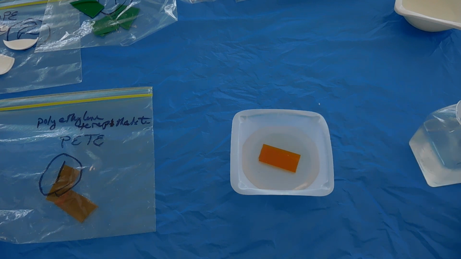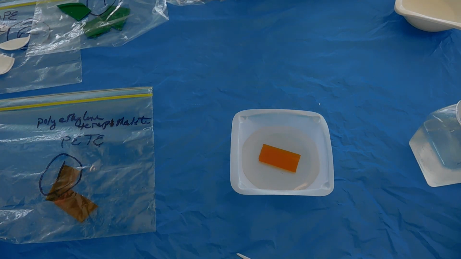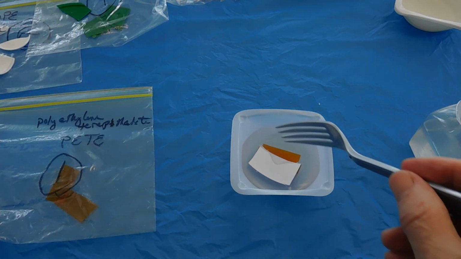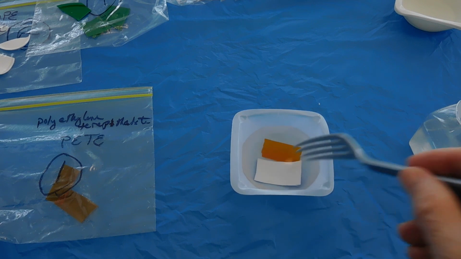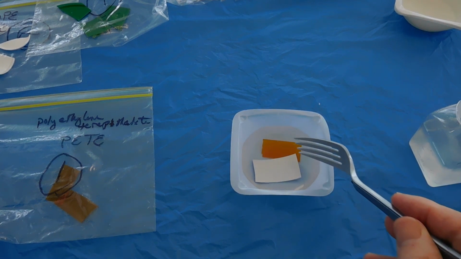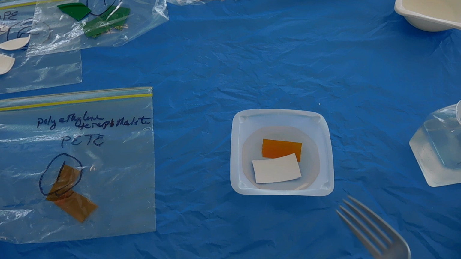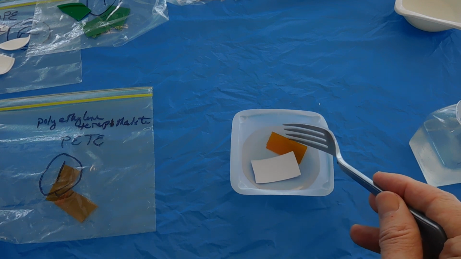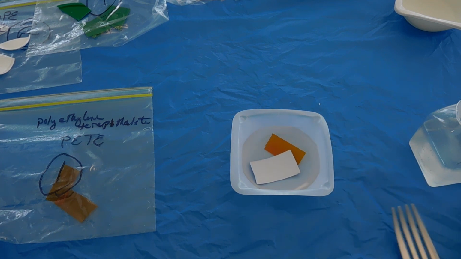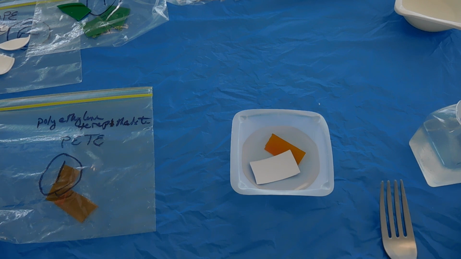And the plastic number 1, the PET or polyethylene terephthalate, sinks in the water. What we find is that in addition to the number 1 plastic sinking, number 6 plastic also sinks. If I push down on that, you want to get it below the water, and you'll notice that these are pretty much sinking. There's a little bit of float in that, but not much, but they are under the water.